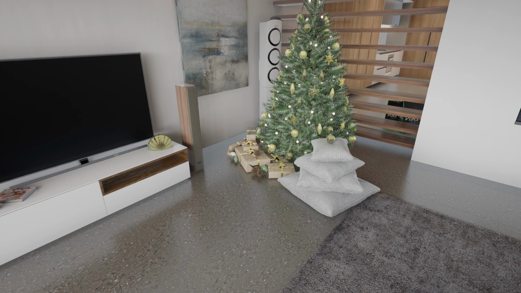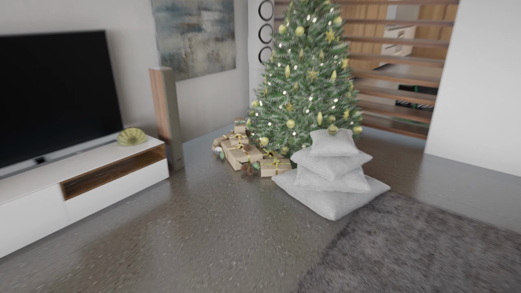Everything is ready. Let's check it in the project. I will try the click on the right mouse button.